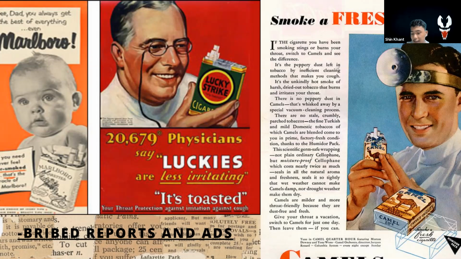Bribery is for the benefit of the business community, not to reduce the number of people who smoke or air pollution. I think that is because of the money corrupt government officials. Yes.